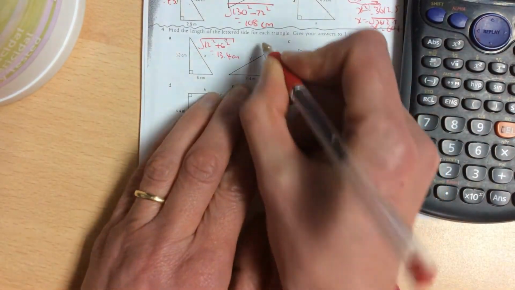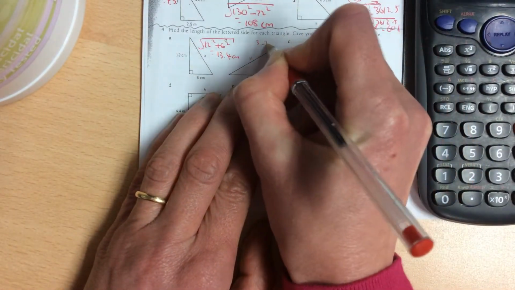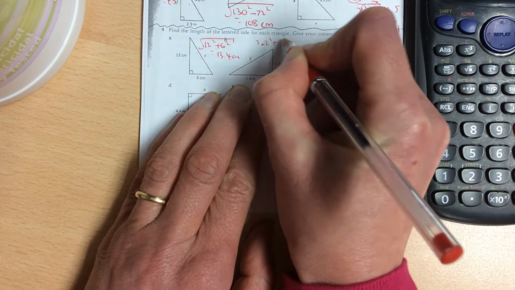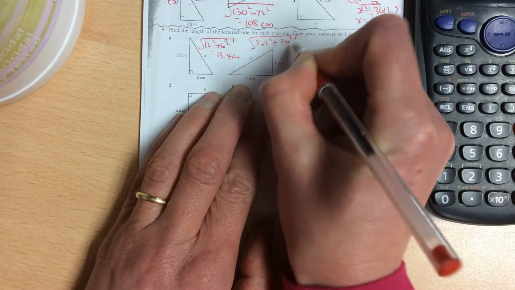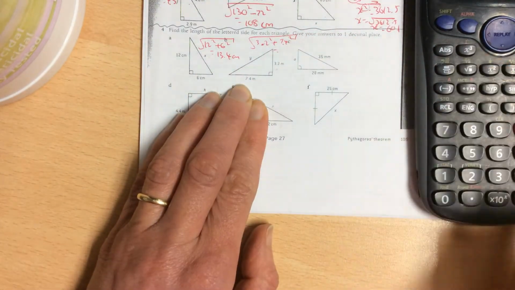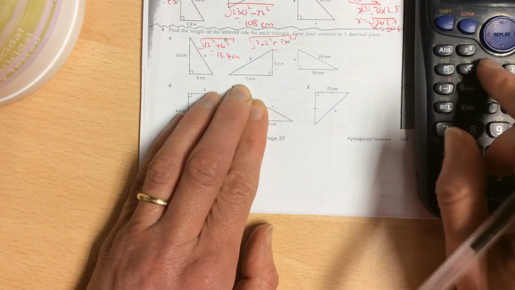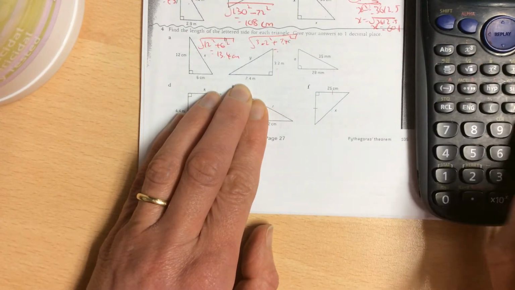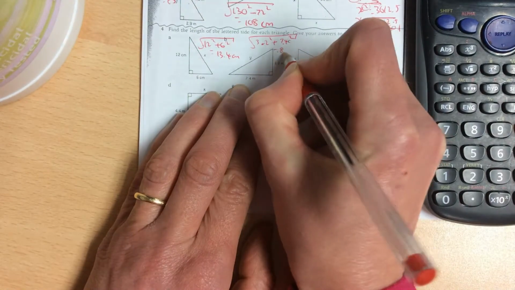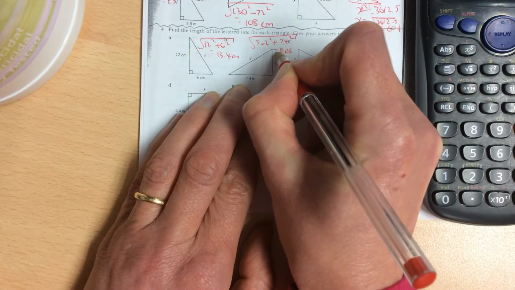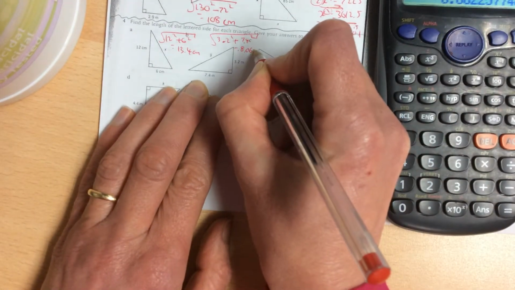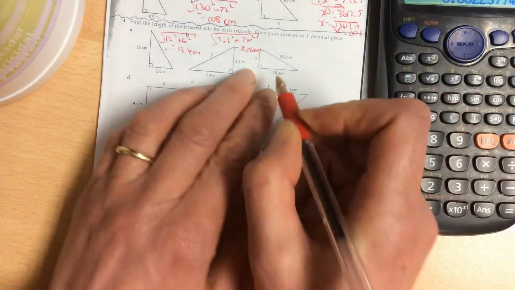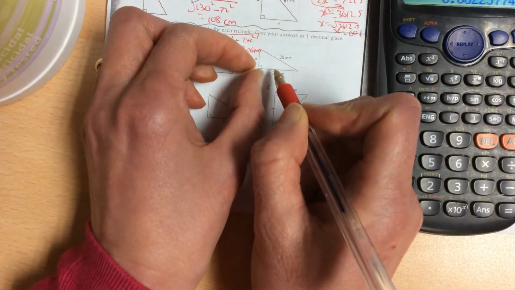Again, I've been given the two sides at the right angles, so just 3.2 squared, add 7.4 squared, and square root. So 3.2 squared, add 7.4 squared, square root the answer, gives you 8.02 or 8.1 metres.